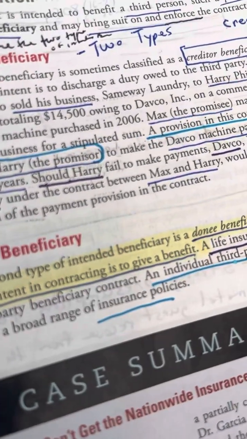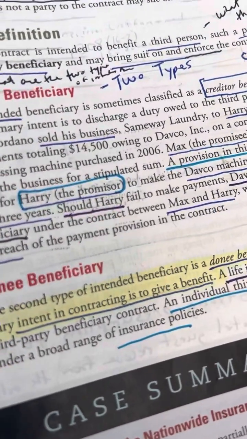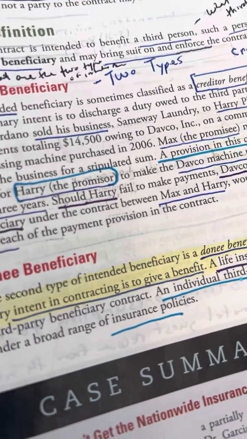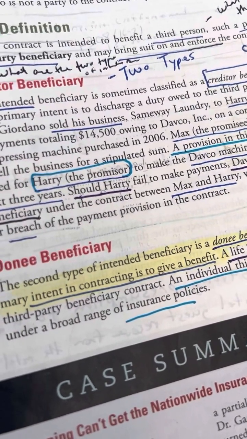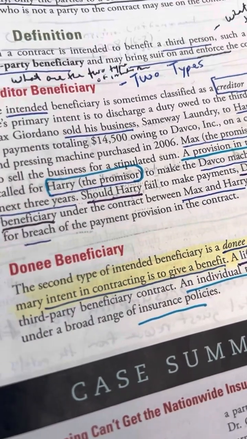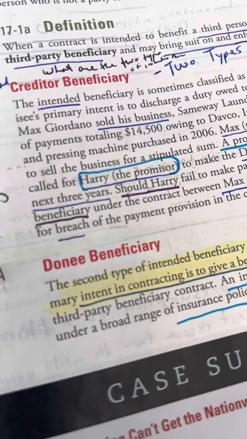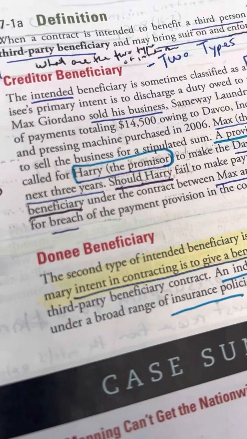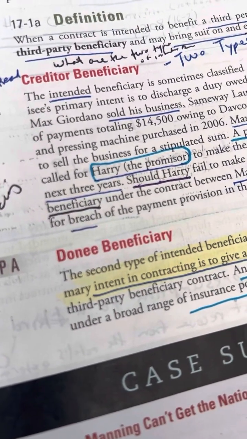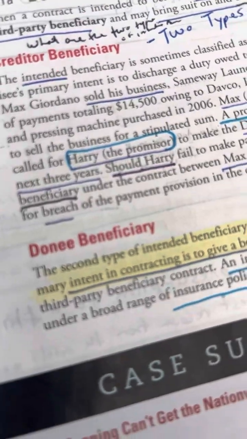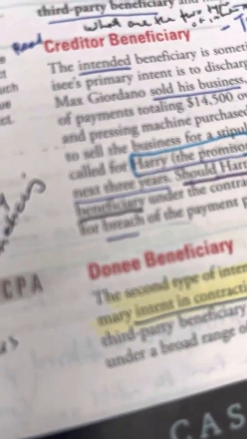What happens if Harry fails to pay? We're on page 321, 17-1A. Should Harry fail to make payments, Davco Incorporated, as an intended creditor beneficiary under the contract between Max and Harry, would have standing to sue Harry for breach of the payment provision in the contract. So here, Davco is an intended creditor beneficiary, and then they could sue to make sure that Harry pays.